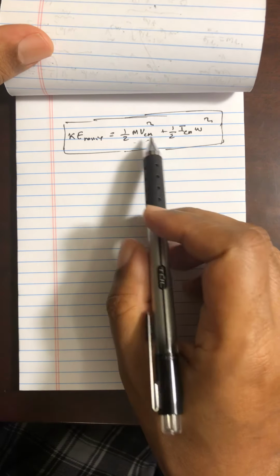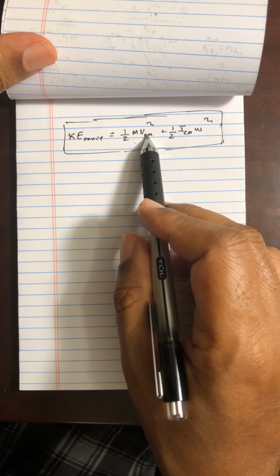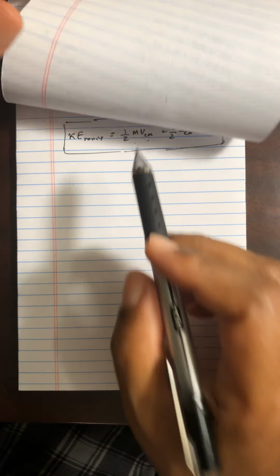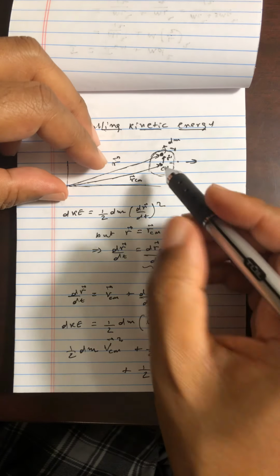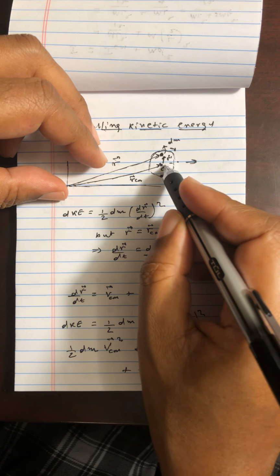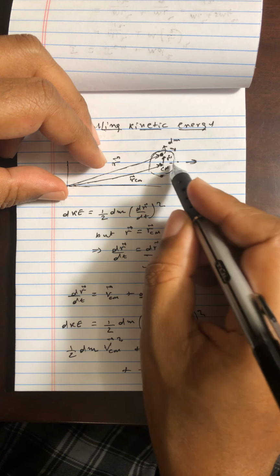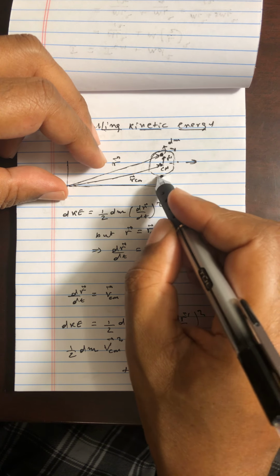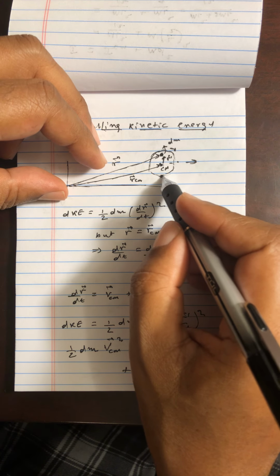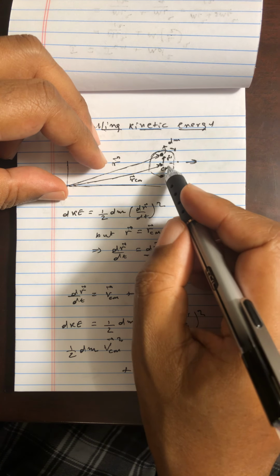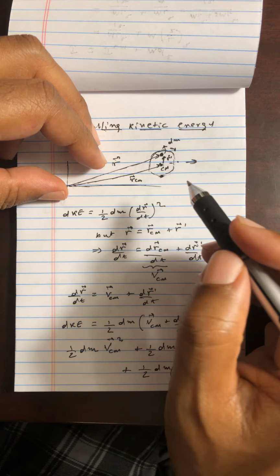Now you see the angular speed and the linear speed vcm are related. Look, if you take this point of contact over here, it's moving with the same velocity as the center of mass, and its linear speed is angular speed times the radius.